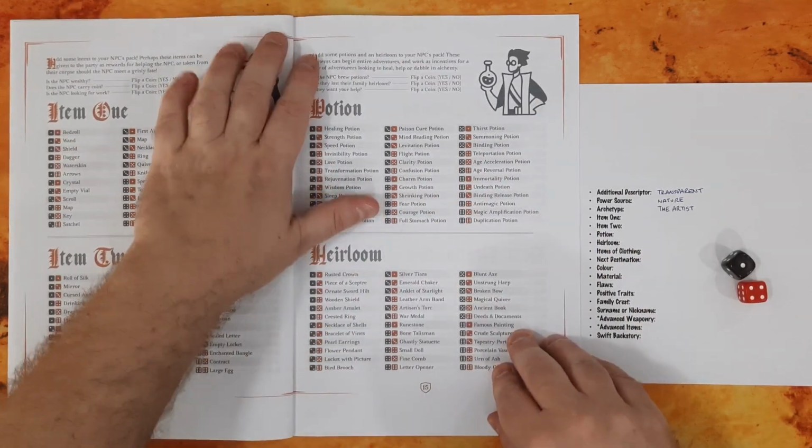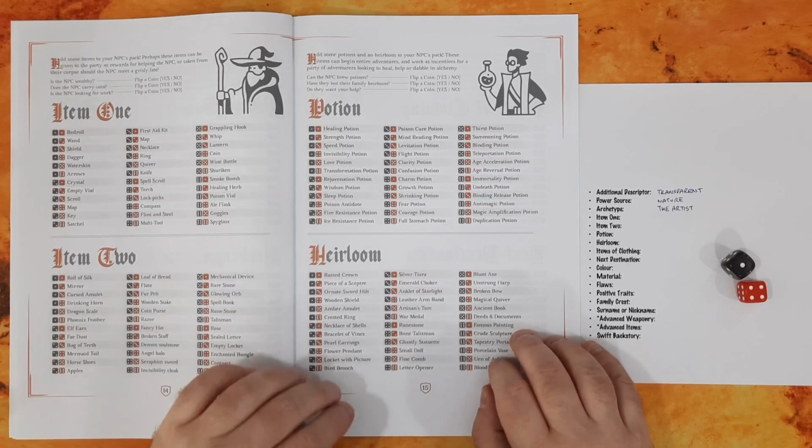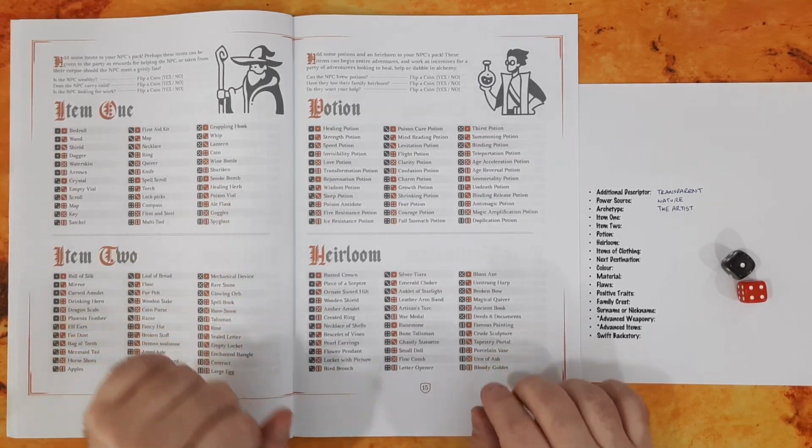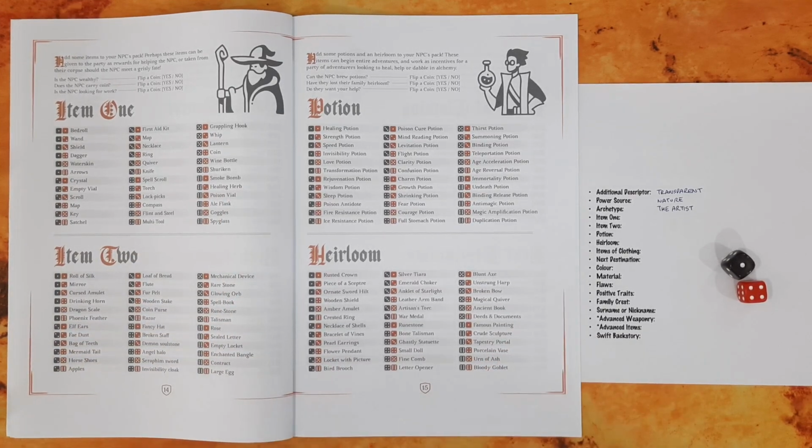Okay, that could work. What's next? Add some items to your NPC's pack. Perhaps these items can be given to the party as rewards for helping them, or taken from their corpse should the NPC meet a grisly fate.